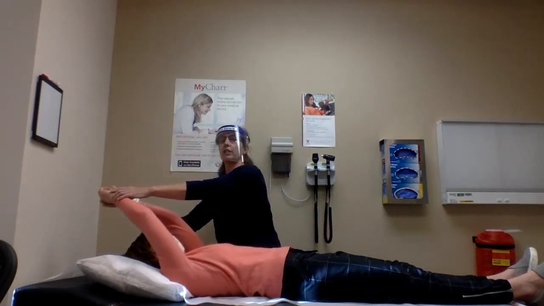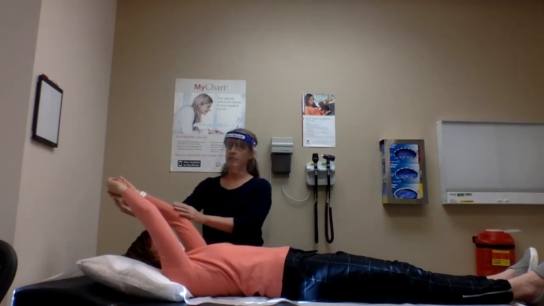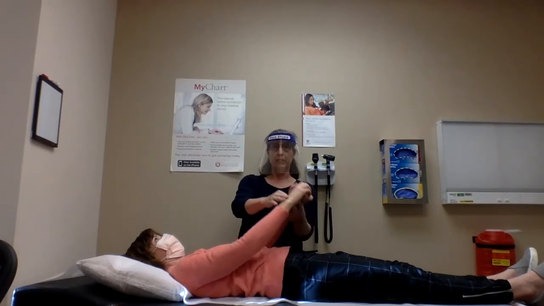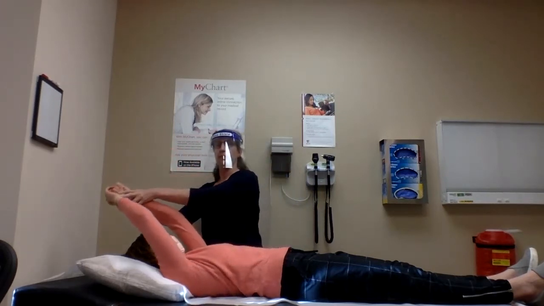Again, gently stretching. Keep in mind, if they don't have the strength to pull it back down, you do want to help them bring the arms back down. But this is active plus passive, helping the individual get that range.